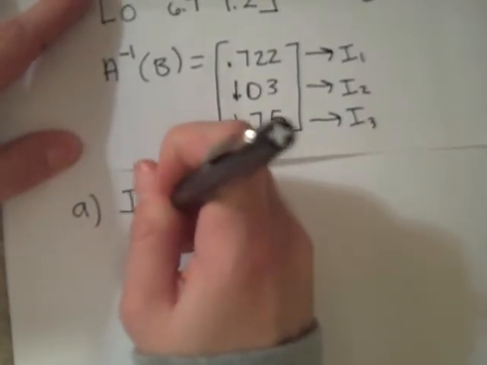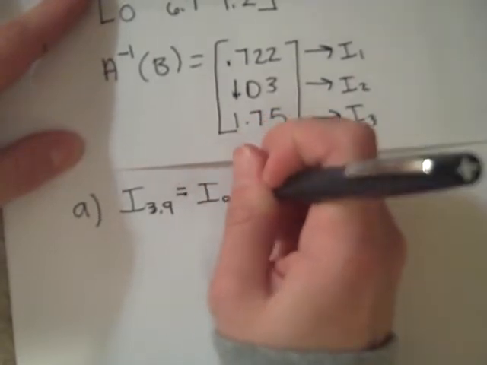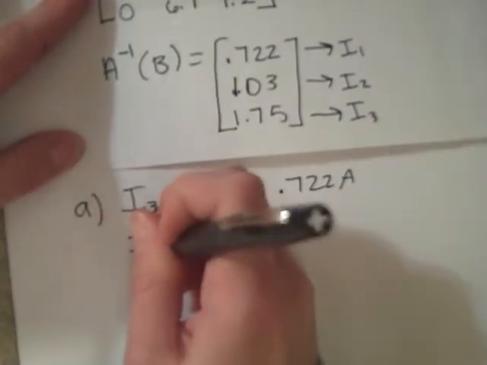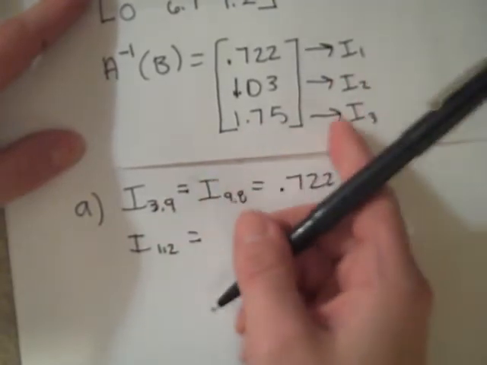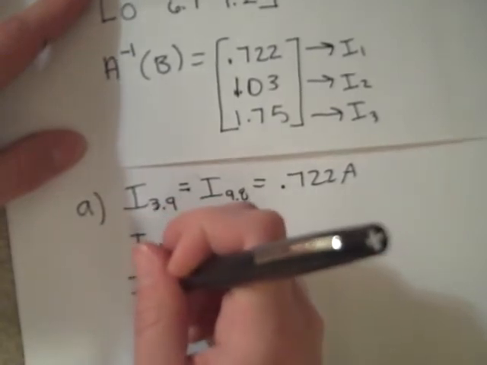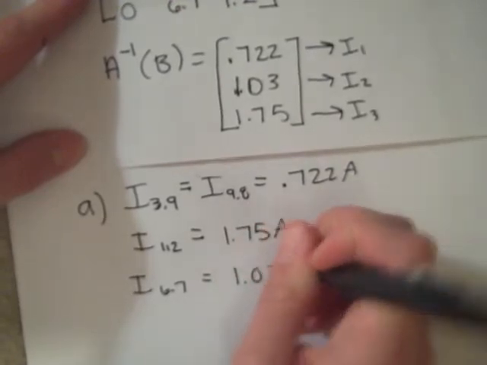And now what these three mean, let me shift so we have some more paper here, or what question A is asking us is what's the current through each. So the current through the 3.9 ohm resistor is going to be the same as the current through the 9.8, and both of those have a value of 0.722 amps. The current through the 1.2 ohm resistor is going to be I3, 1.75 amps. And last, the current through the 6.7 ohm resistor is going to be I2, which is 1.03 amps.